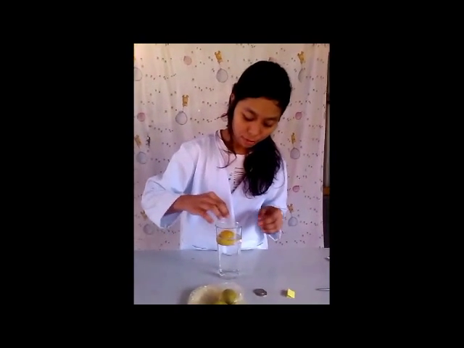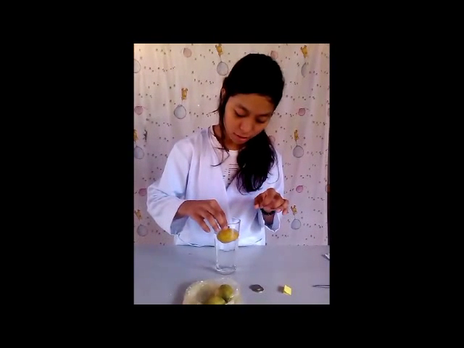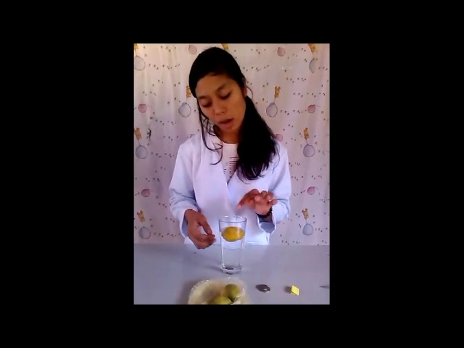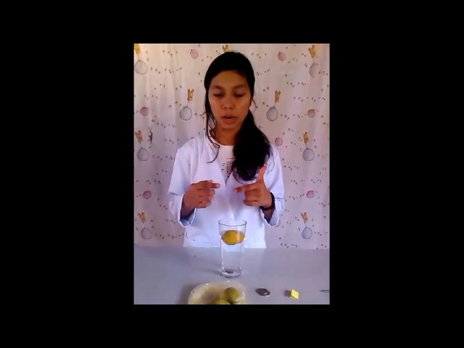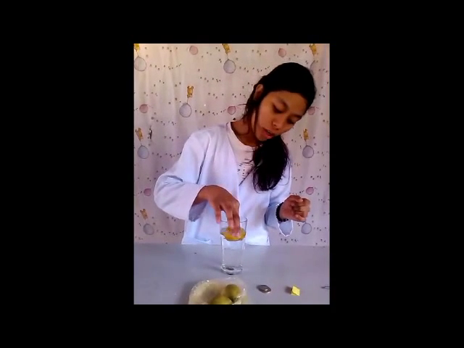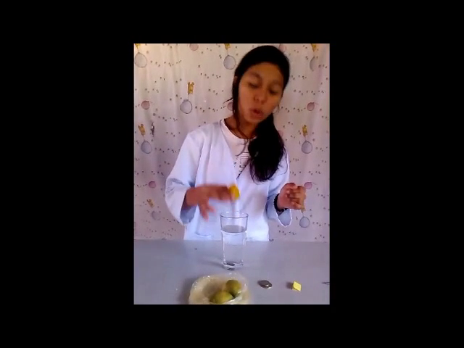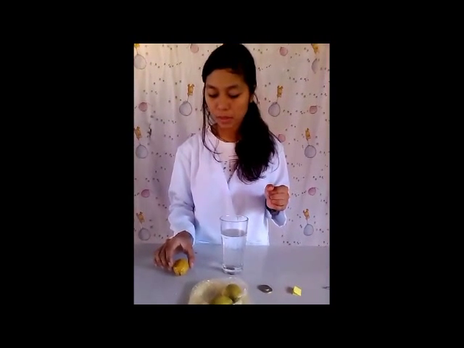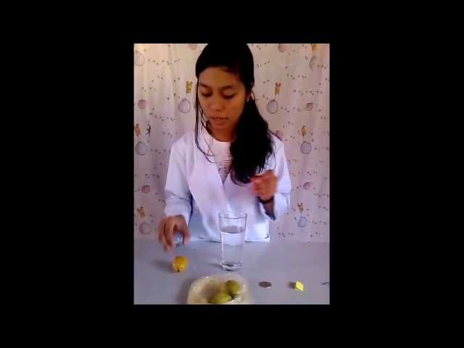Next, we are going to put a coin on the top of the lemon. As we can see, the coin fell off from the lemon, and at the time that we put the coin on the lemon, it started to roll. Now, we are going to take the lemon out of the water and place it on a table. Then, put the coin on it.